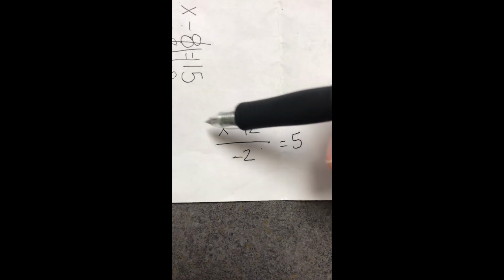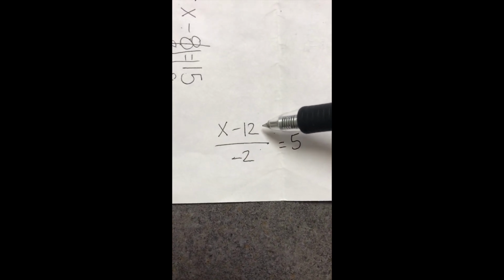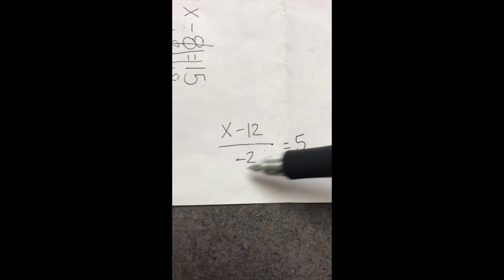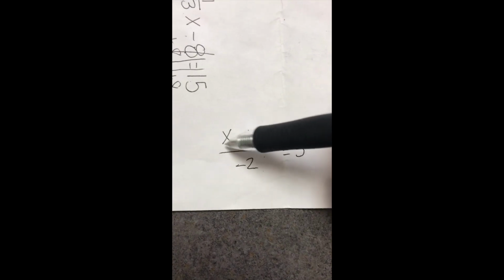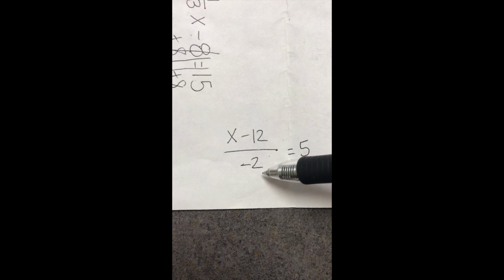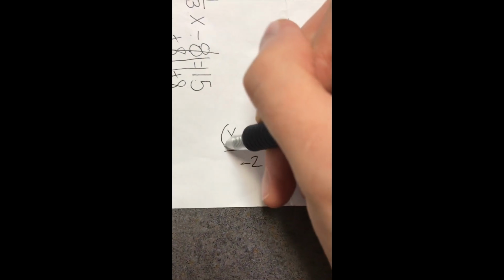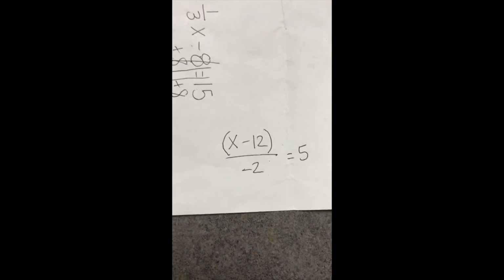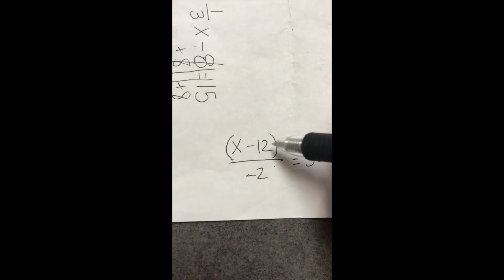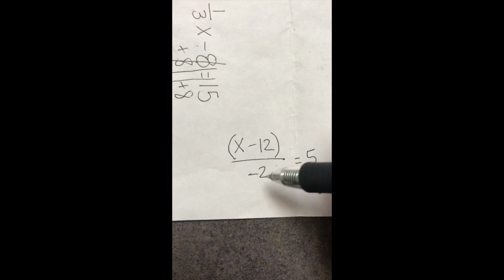Okay, so here's how we would do problems like this. X minus 12 divided by -2 equals 5. So in this problem, the entire numerator, the whole top of the fraction, is dividing by the bottom by -2. So all of this stays together. All of this together divides by -2. So this is like a group up here. So this is the same as if I put parentheses around it because it all stays together to divide by -2.